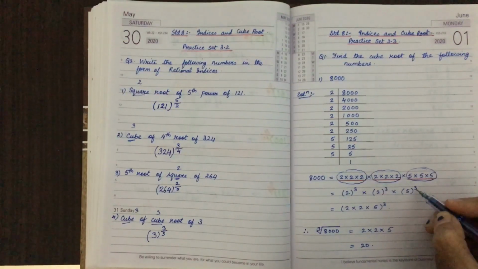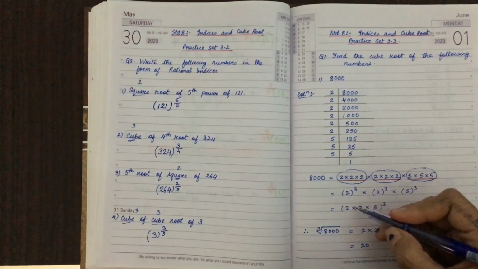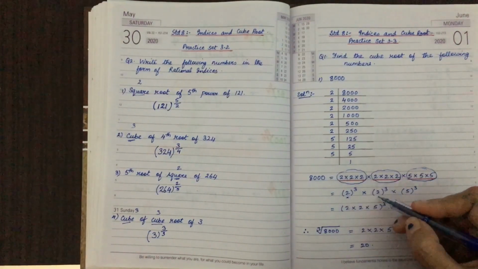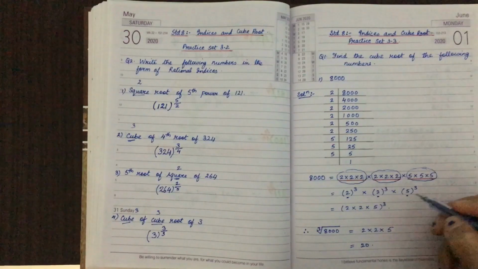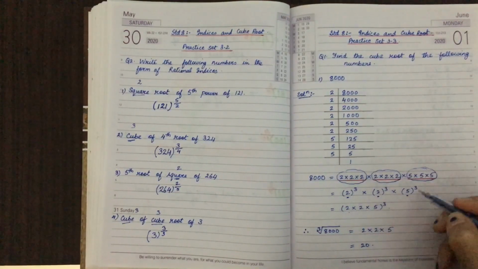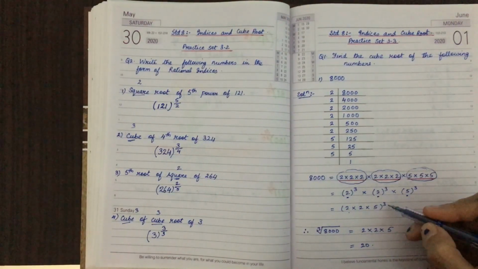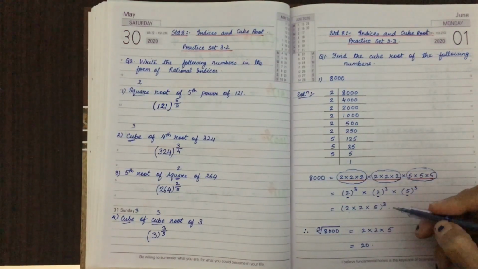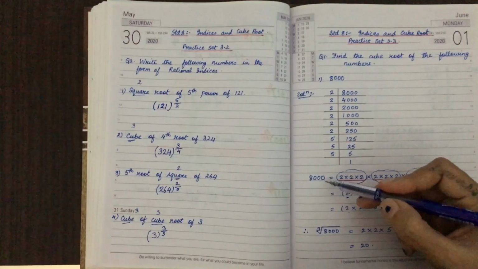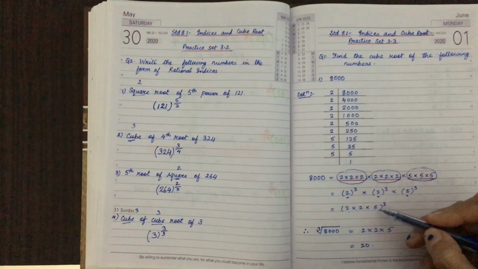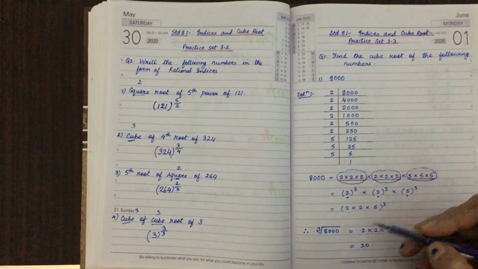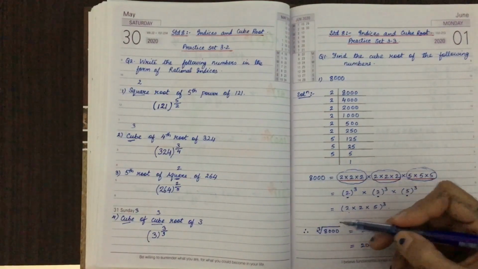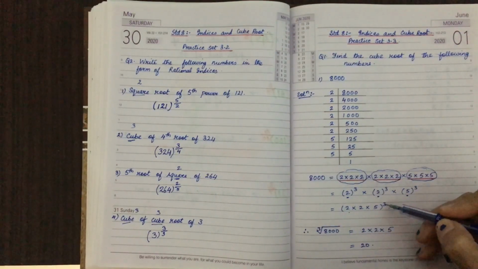So if I keep the cube common, I can write it as 2 into 2 into 5 raised to the power of 3. I am putting all these numbers together and keeping the cube outside. So 8000 is 2 into 2 into 5 raised to the power of 3. The cube root means we have to remove this cube now.